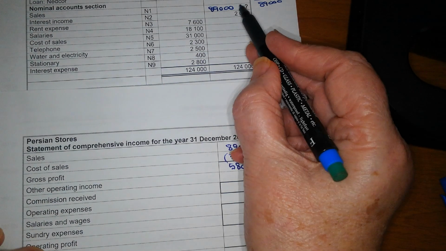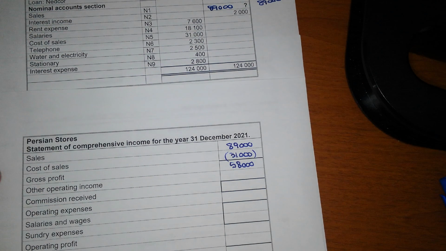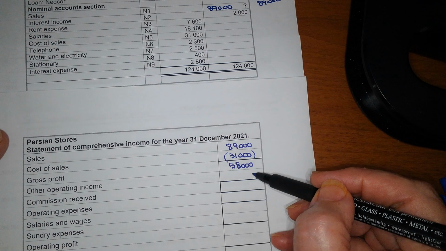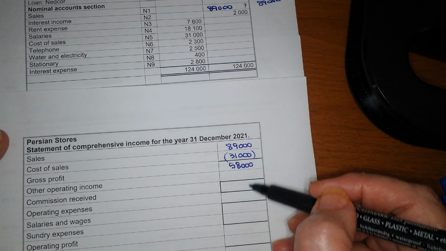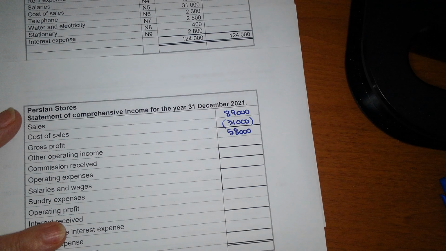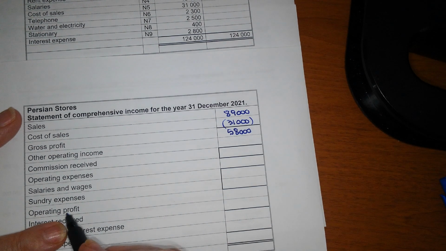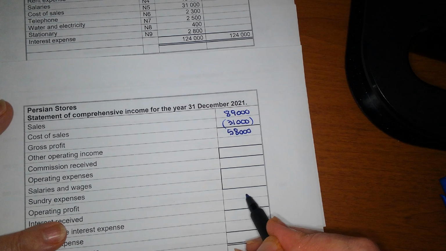Okay, interest income is at the bottom. So what's very important here is that you will take your gross profit. Operating income is income that you earn in your daily activities in the business, and operating expenses is expenses that you pay in your daily activities to be able to create an income. And that will give me my operating profit. So the operating profit is calculated from the activities that we have in the business.